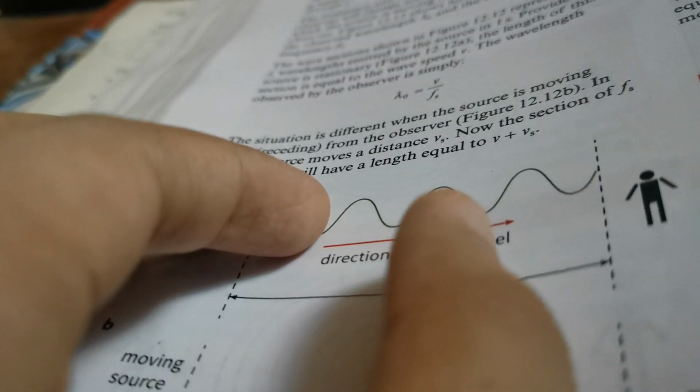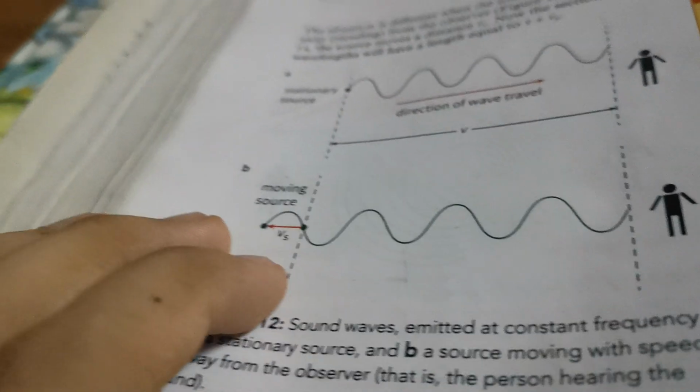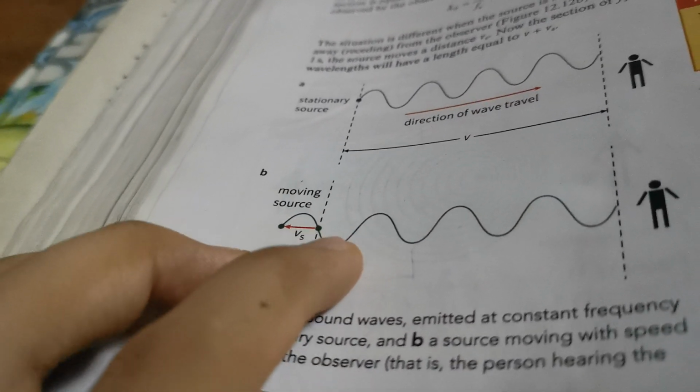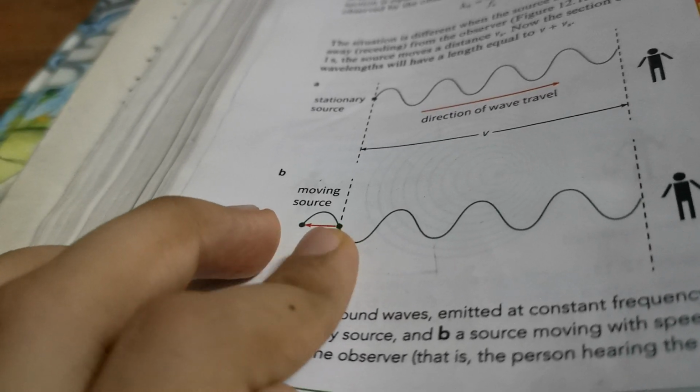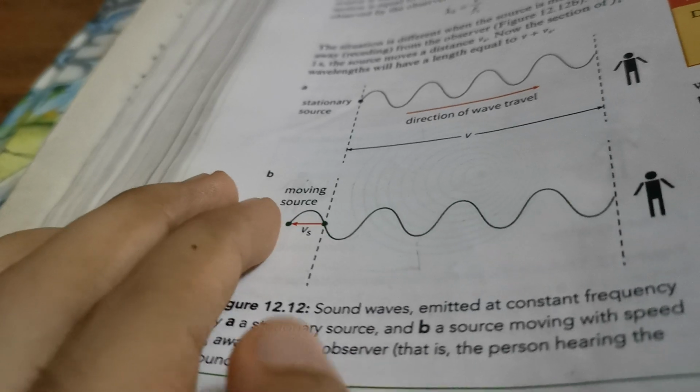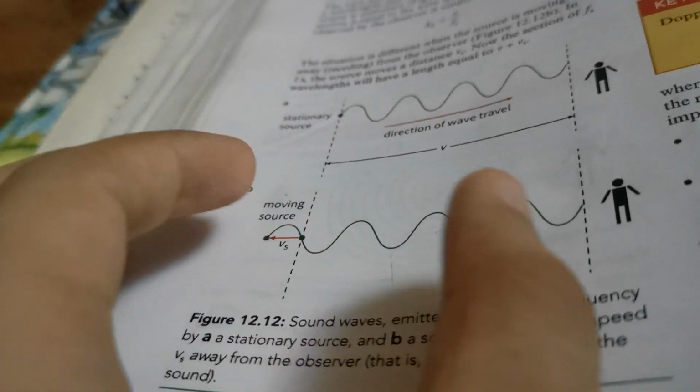So it's like the speed of the source is affecting the speed of the wave. If it was stationary you would just hear the speed of the wave, but when it's moving away you could see that it increases.